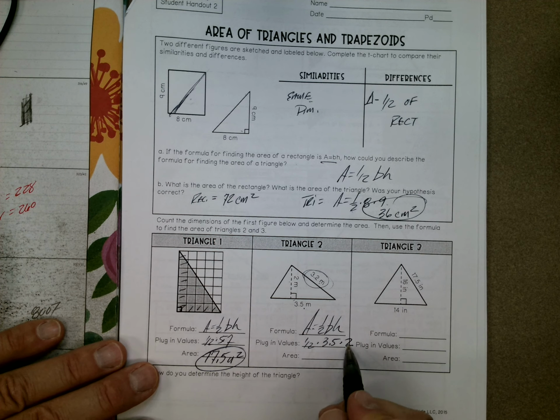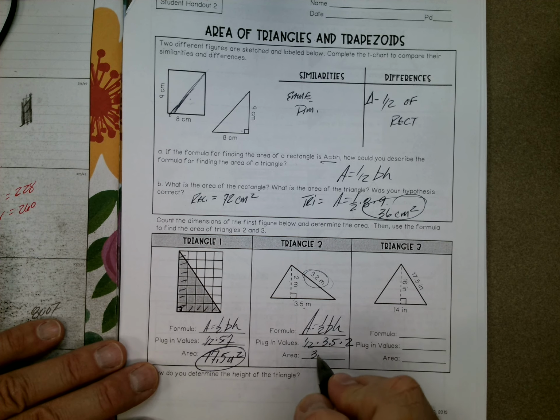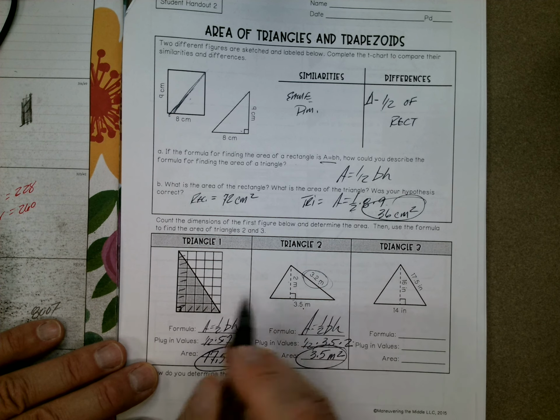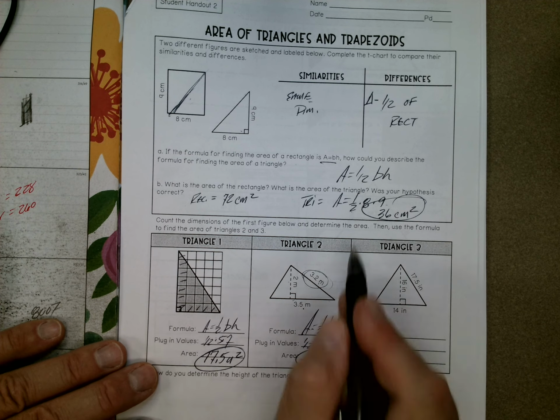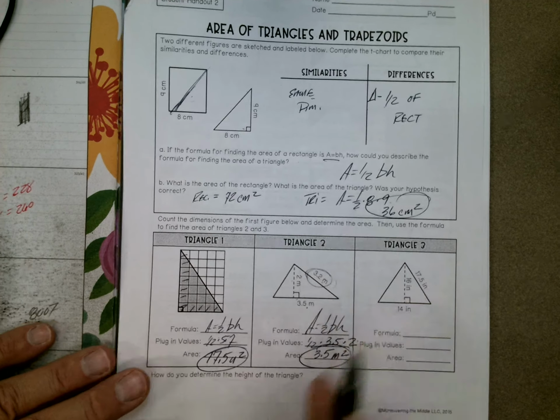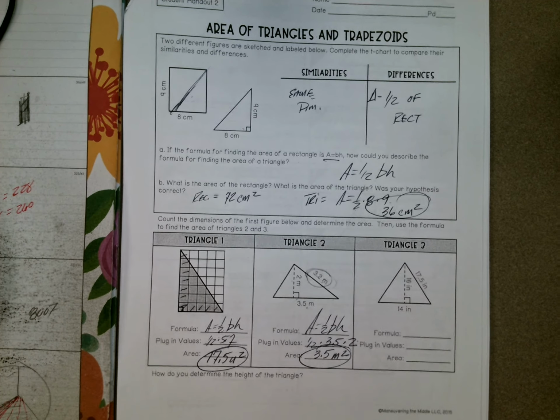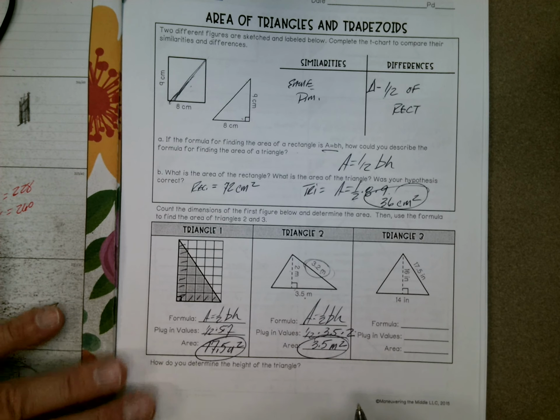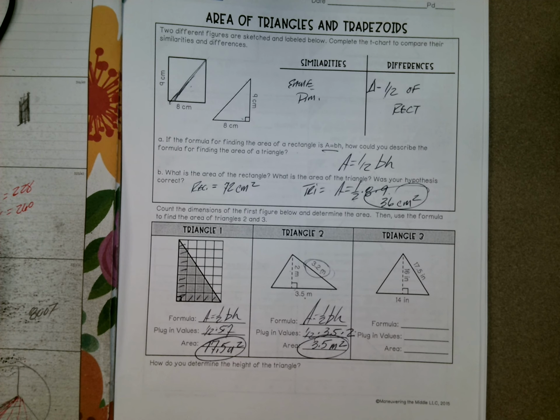I'll take half of 2 and get 1. 1 times 3.5 is 3.5 meters square. So I multiplied it here. Up here, I took half of 8 and got 4. So again, we can do it in different ways. The commutative property says that. Okay, triangle 3, pause it and go ahead and do it.